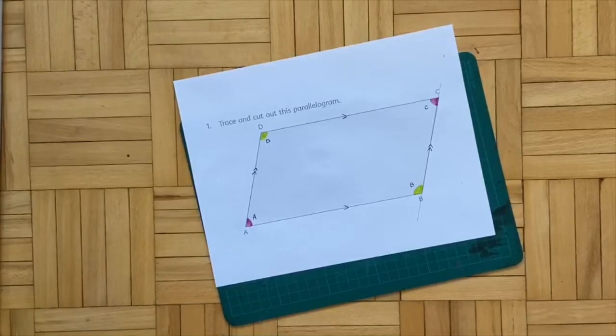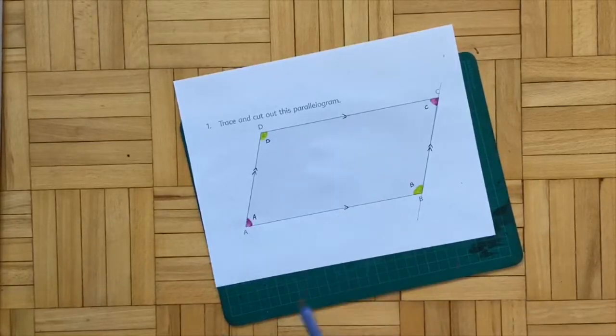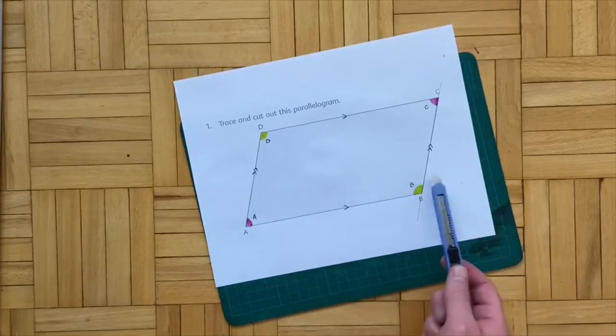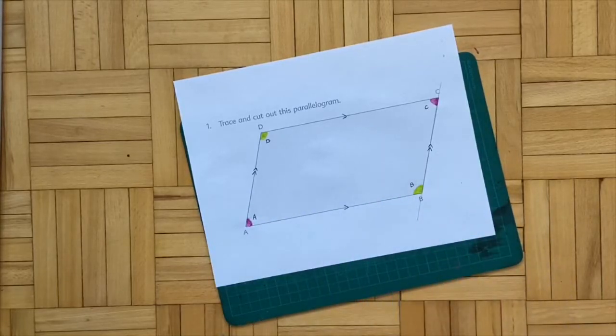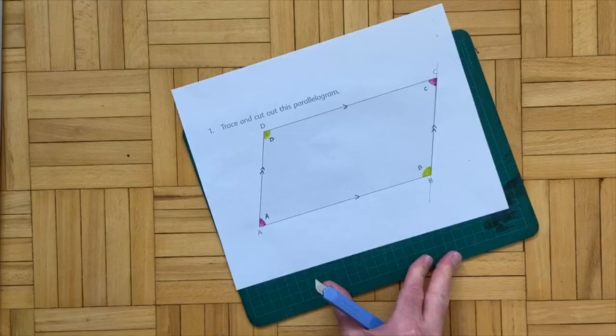Hi everyone. So you see I've got this parallelogram here. I've labeled the top and bottom sides with an arrow to show that they are parallel to each other. Likewise, the left and right are parallel to each other. Okay, so what I want to do is cut this out, and I'm going to demonstrate one of the basic rules or facts that we're going to learn about angles of a parallelogram, okay?